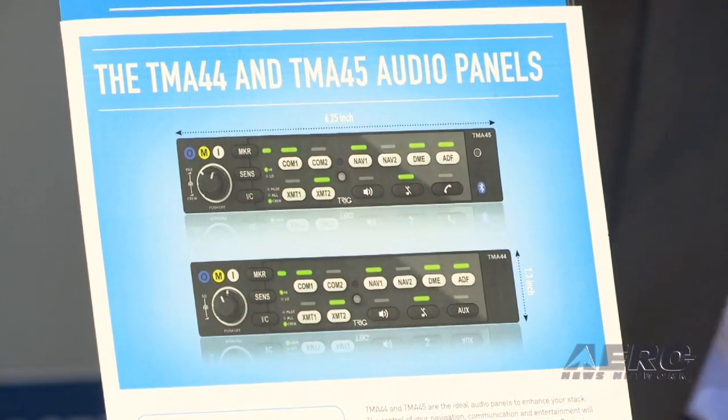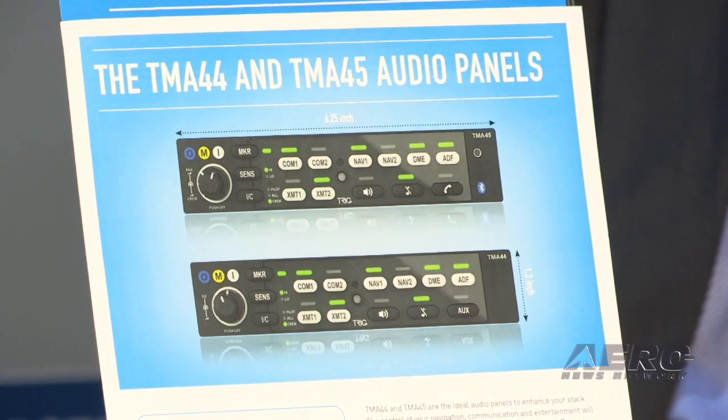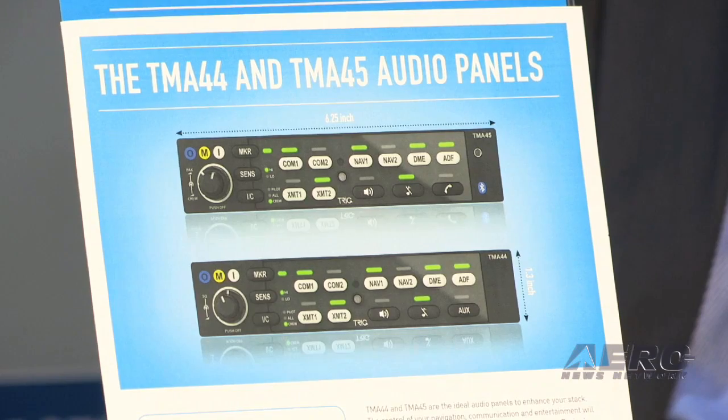It actually has a Bluetooth interface, and it's a full stereo system, so you can have stereo music with real high quality. As well, with the Bluetooth interface, you can connect to telephone. So if you have your iPhone, you can dial and receive calls right there on your headset in the cockpit.